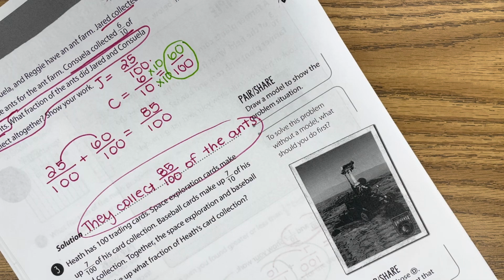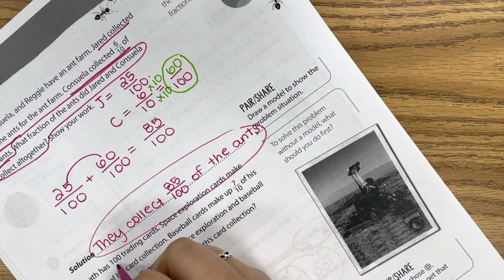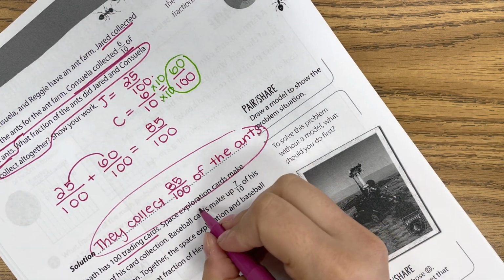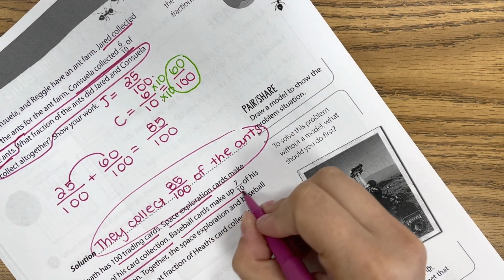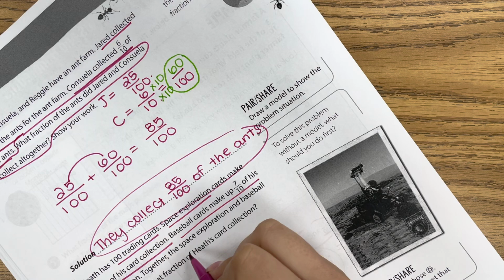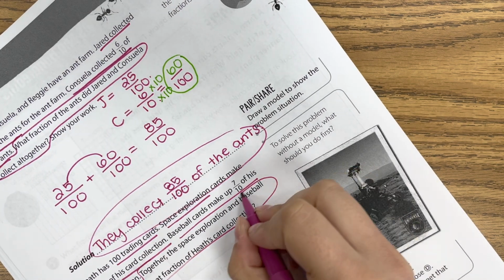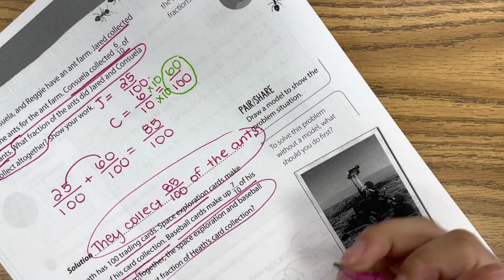Now we have number 3. Keith has 100 trading cards. Space exploration cards make up 7/100. Baseball cards make up 7/10. Together, the space exploration and baseball cards make up what fraction?